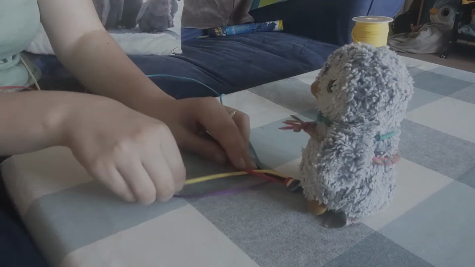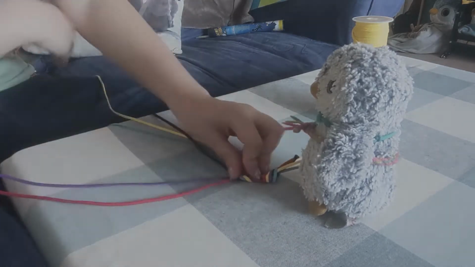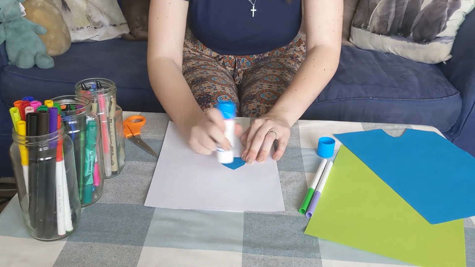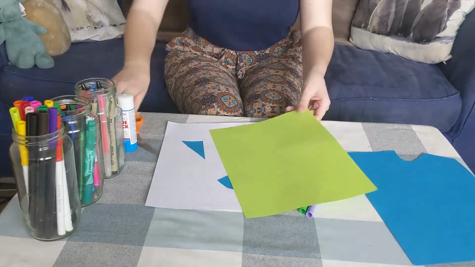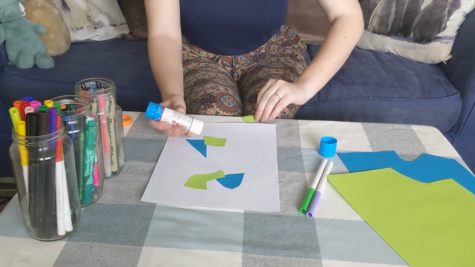Number 29. Find 5 threads and plait them all together. You could use this to make a keyring or a bracelet. Number 30. Make a collage full of colours and pictures that remind you of your 5 people and put this somewhere in your house to remind you to pray for them.